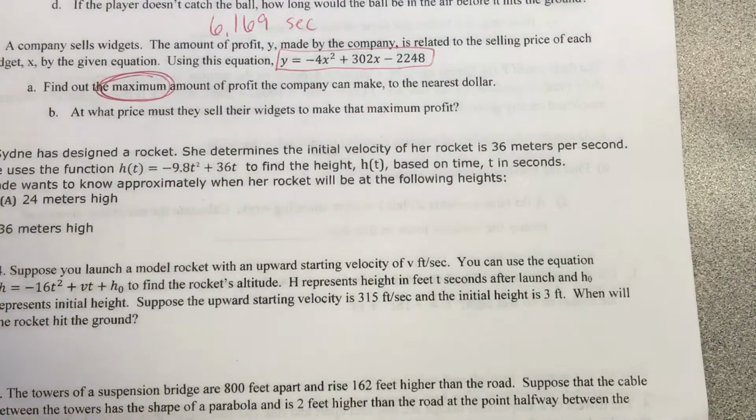Plug it into Desmos. Go ahead and type. If you haven't typed today, you need to be the person typing. Typing the equation into Desmos: negative 4x squared plus 302x minus 2,248.